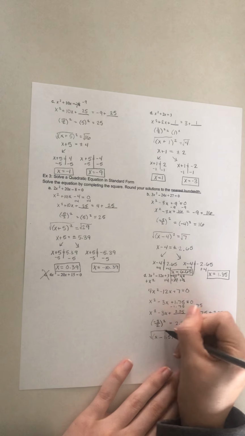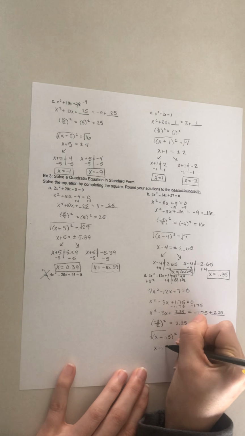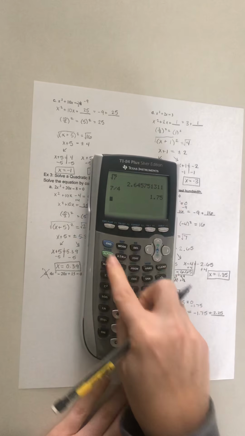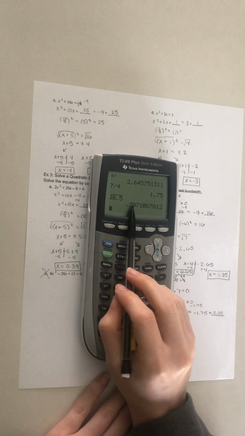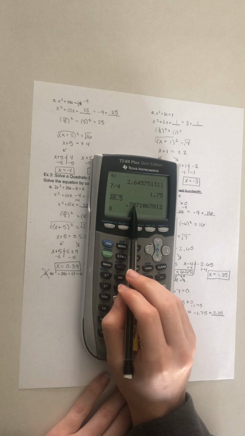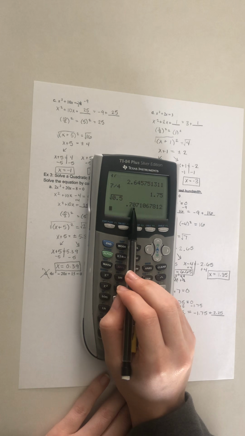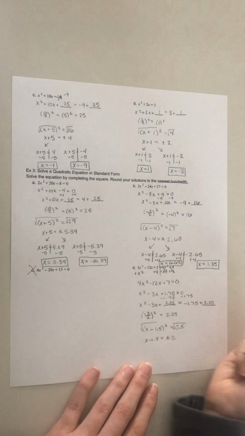Right, then I take the square root to both sides. So I'm going to have x minus 1.5 equals plus or minus the square root of 0.5, which is 0.7. We're looking at this number, since the 7 is greater than 5, it would be 0.71. So I'm going to have plus or minus 0.71.